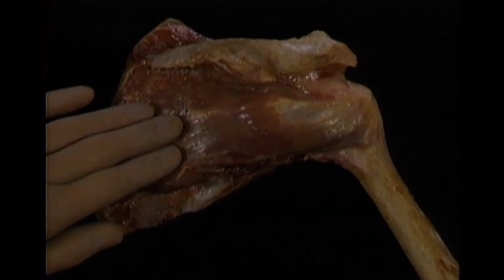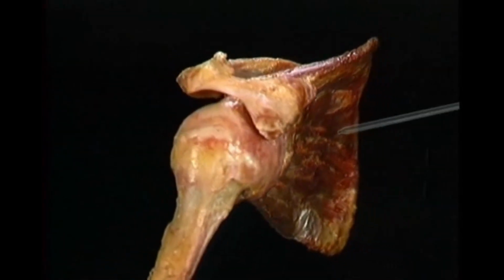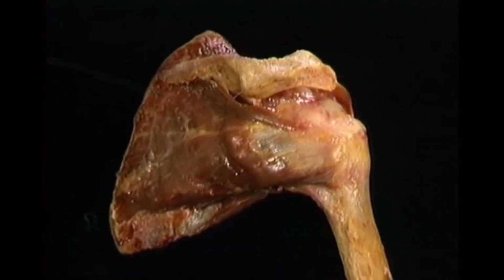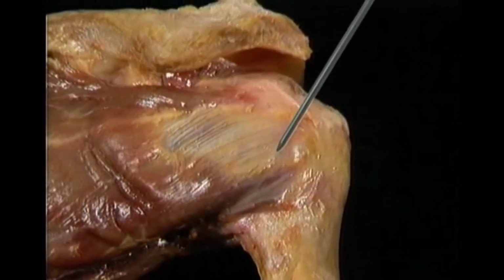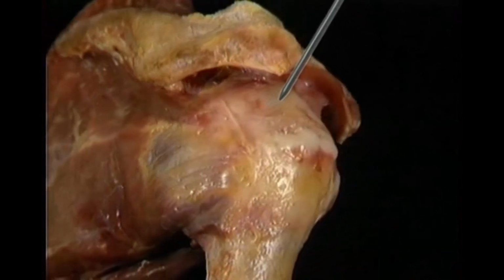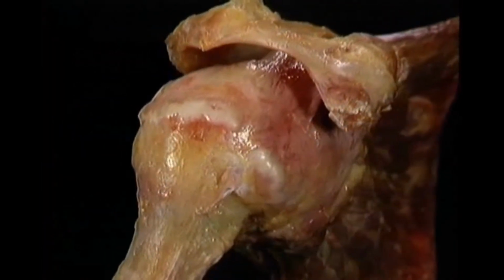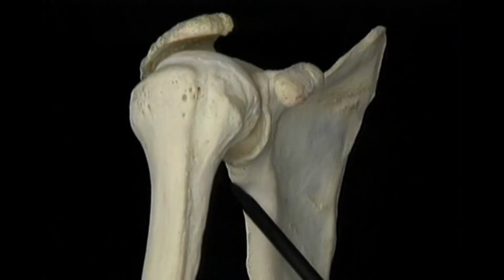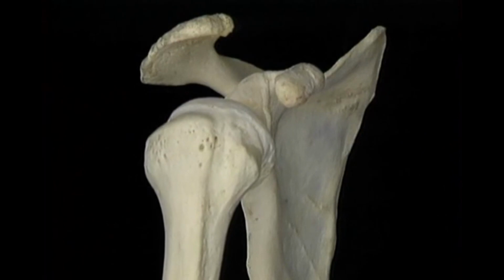These four short muscles, subscapularis, supraspinatus, infraspinatus, and teres minor, converge on the humerus to form an almost continuous cuff of flat supporting tendon, often referred to as the rotator cuff. It's these tendons, together with the long head of the triceps down here, which keep the head of the humerus from sliding out. It is a very shallow socket.